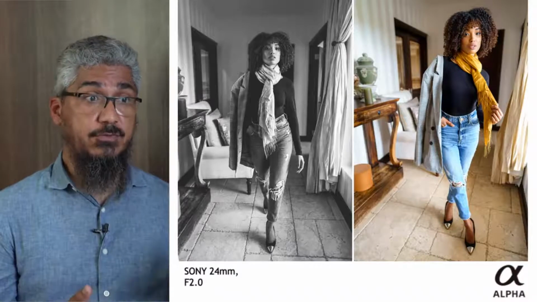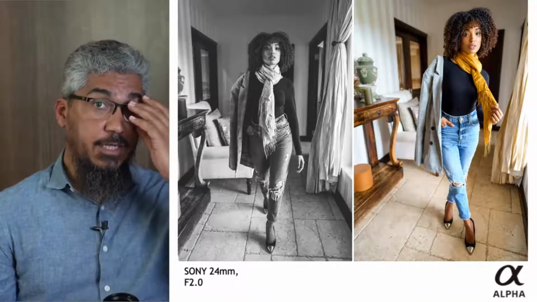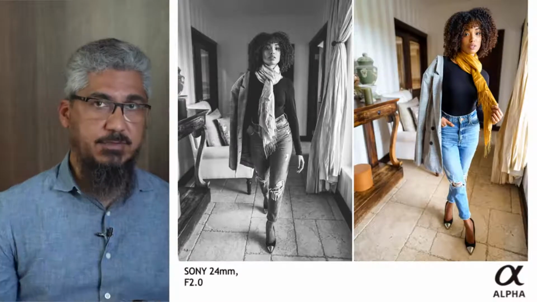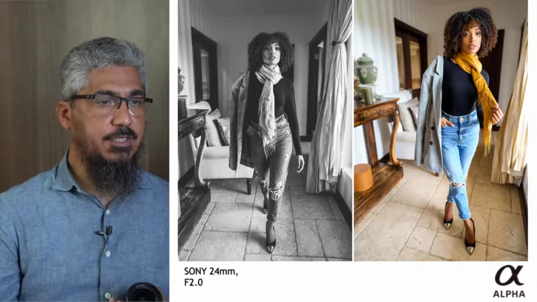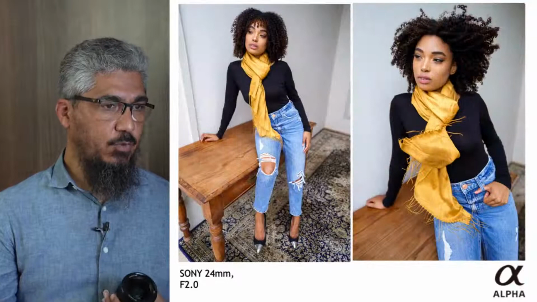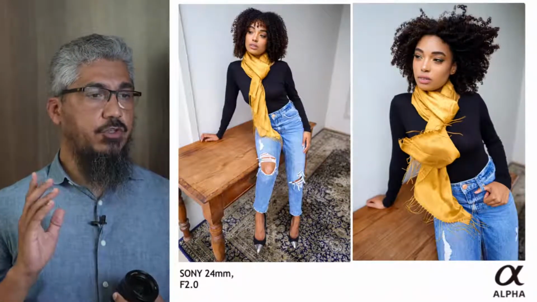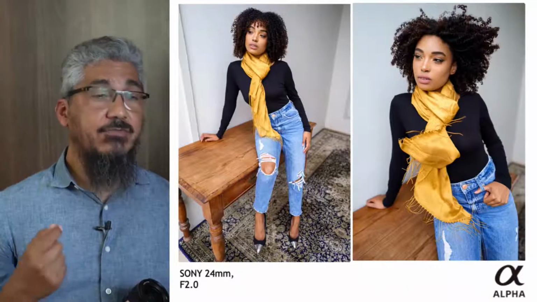So fashion portraits, a fashion shoot, this is for a boutique. Fatima used a 24mm and the results speak for themselves. These are absolutely cracker images. Next slide as well, shot at f2.8. The image on your right is one of my favorite images.